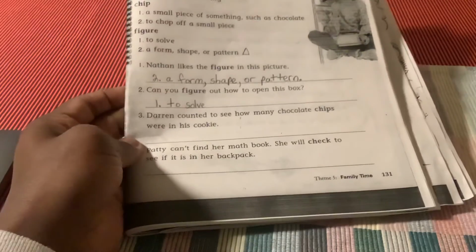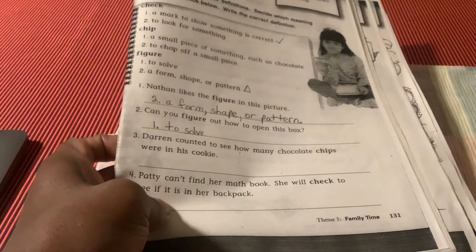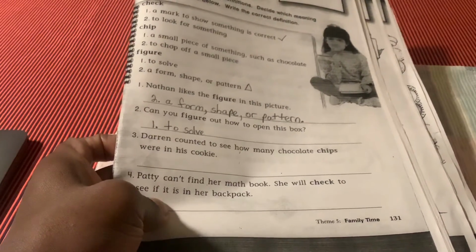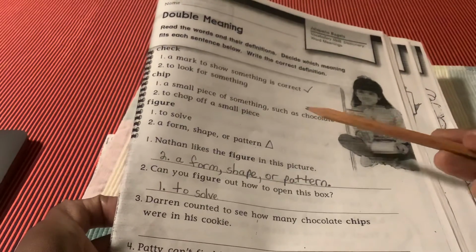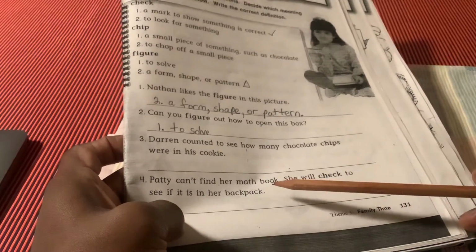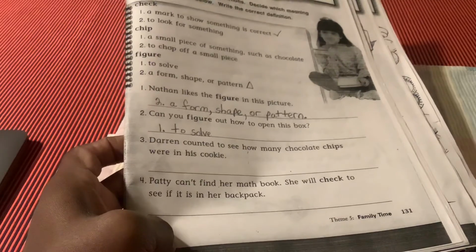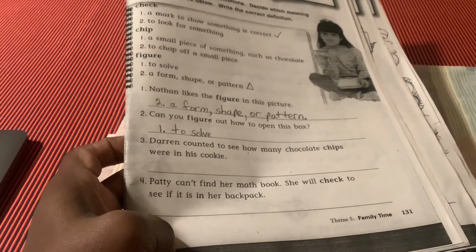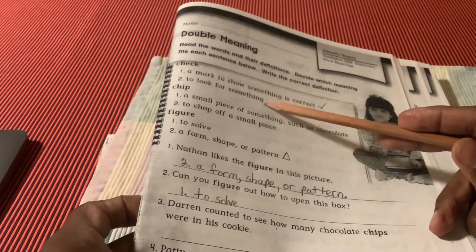Please do number 3 and 4 on your own. Number 3. Darren counted to see how many chocolate chips were in his cookie. Is it definition 1 or definition 2? Number 4. Patty can't find her math book. She will check to see if it is in her backpack. Check. Is it number 1 or is it number 2?